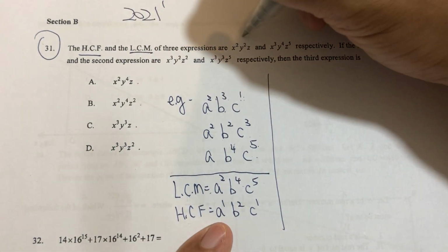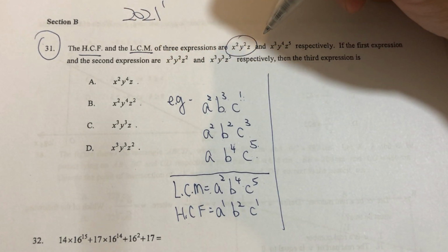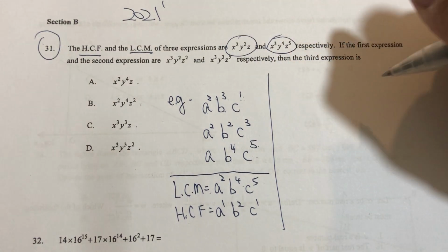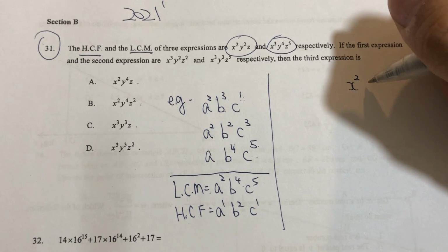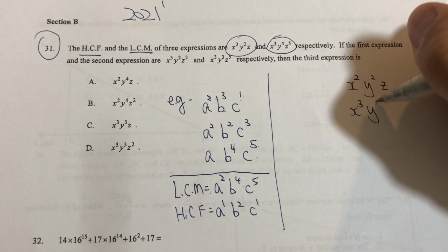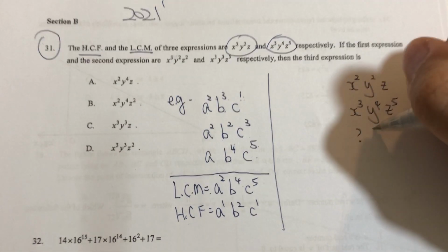So now, in this case, we have 3 expressions. The first expression, the second expression, all right? And then we have one more, but we don't know it. So question mark.